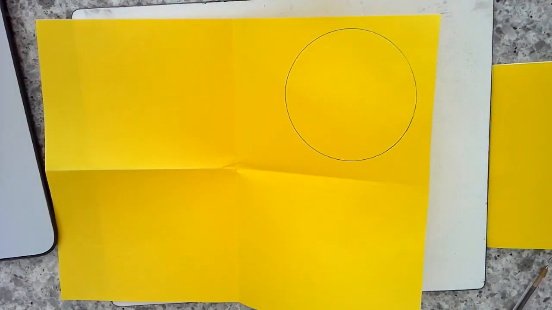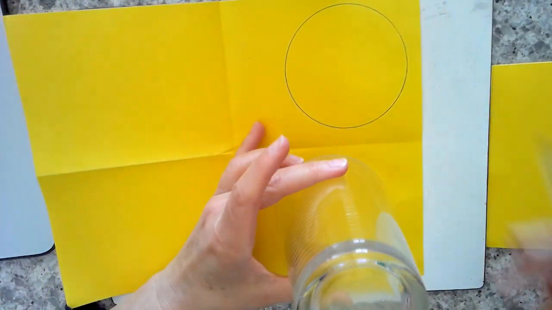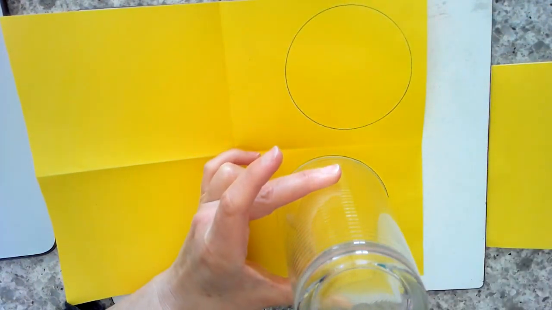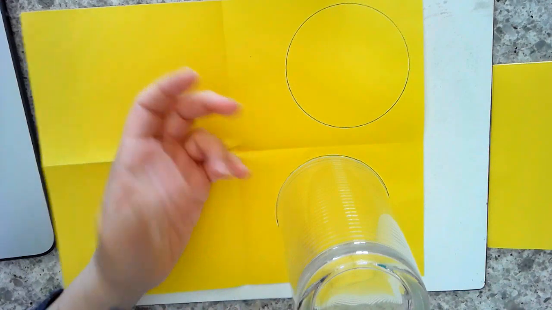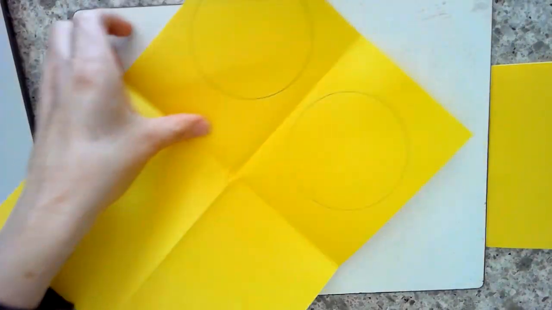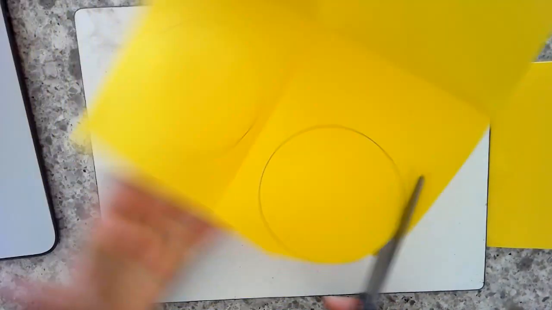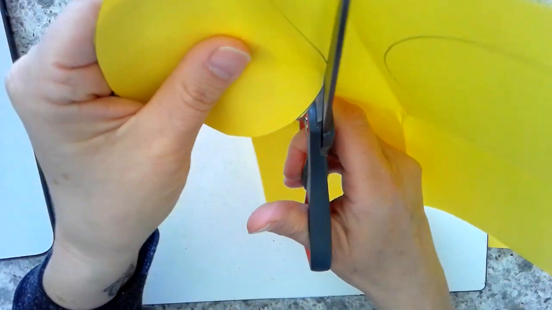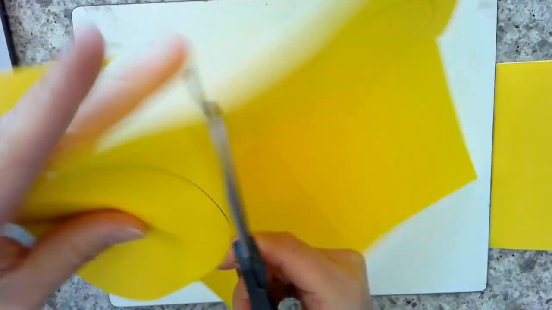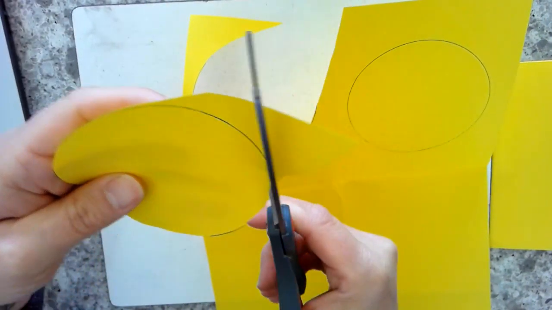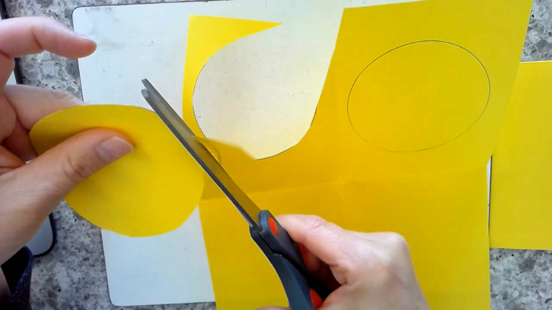And then the last thing you're going to need is 2 to 3 circles. So what I did was I took a glass from my house and I just traced the outline of the glass. And then I'm going to cut on that line, remembering, like Mr. Posey always says, turn the paper, not the scissors. So hold the scissors pointing up. And get yourself a couple of circles.